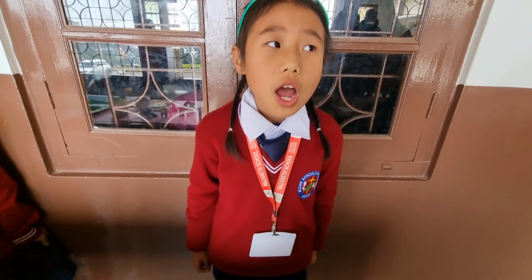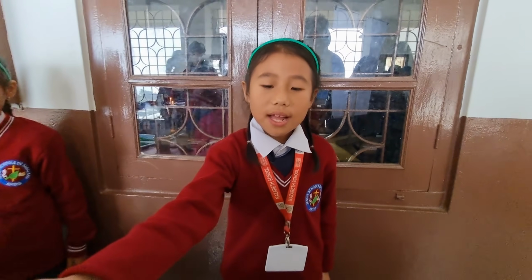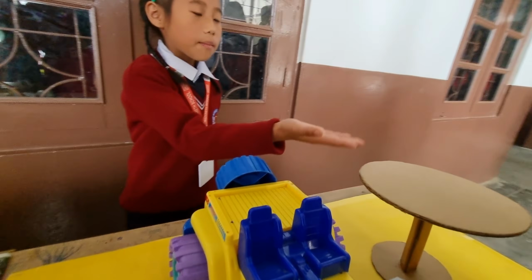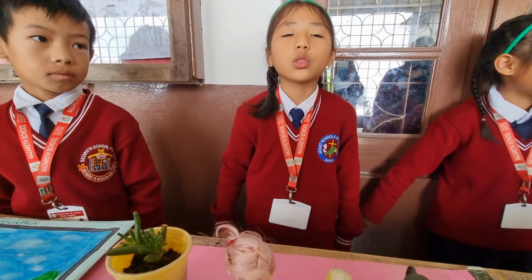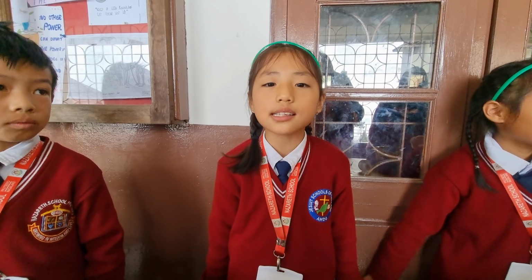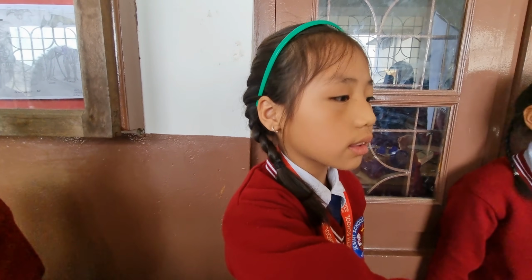They do not grow, they do not move, they do not need food. Lastly, they cannot reproduce as well. Examples are shown here: ball, pencil, doll, toy car, table. Thank you. Living things are things that are alive, like people, animals, and plants. Non-living things are things that are not alive, like a toy car, ball, pencil, doll, or table.